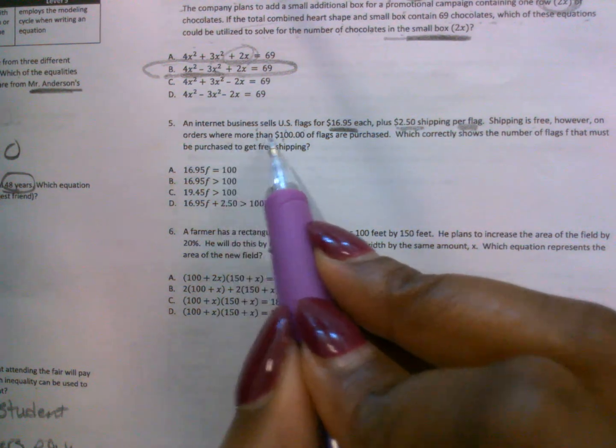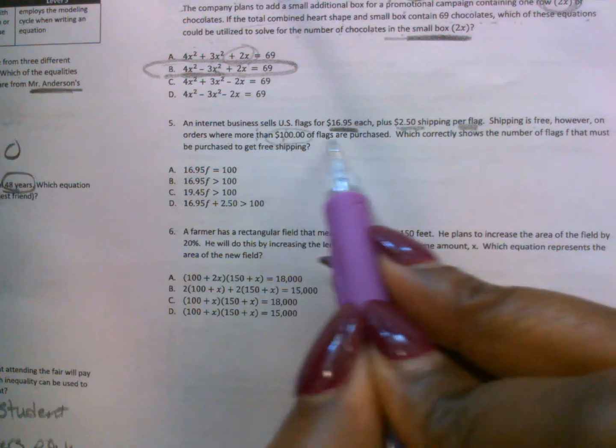However, on the orders where more than $100 were purchased. Oh, okay, more than $100 were purchased. Okay. I was going to say.